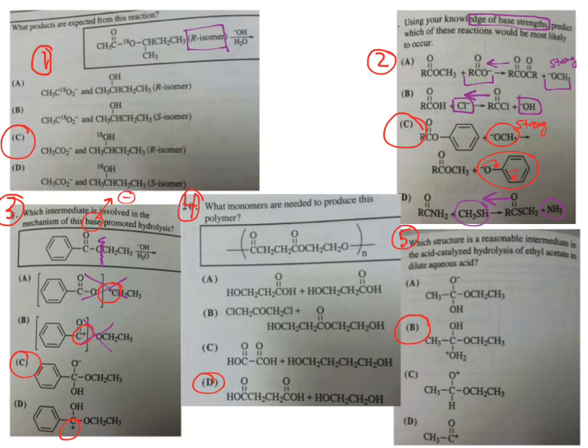What's going on in D? Someone can explain that one to me. I don't understand what's going on with D. Oh, it's just resonance. I don't know why I didn't see that. It's the resonance structure for the acid catalyzed intermediate. Okay. Acid catalyzed, again, not a good option.